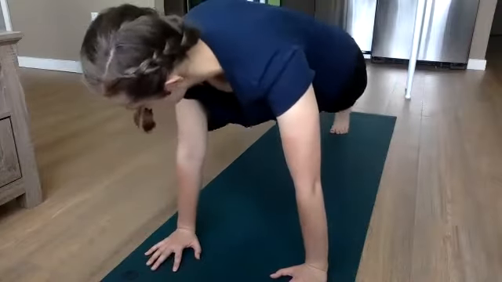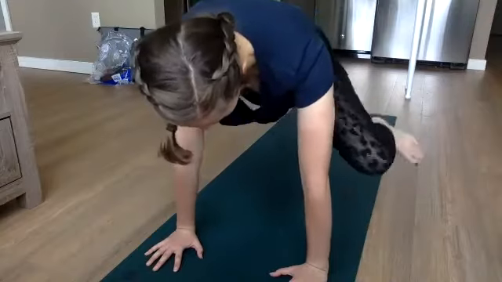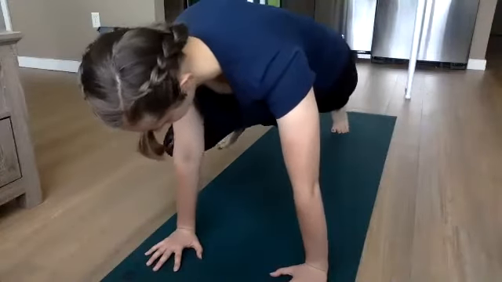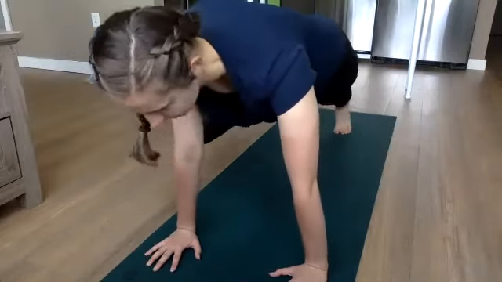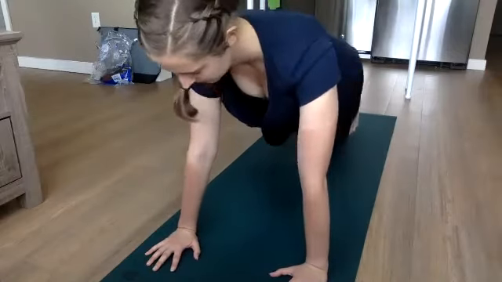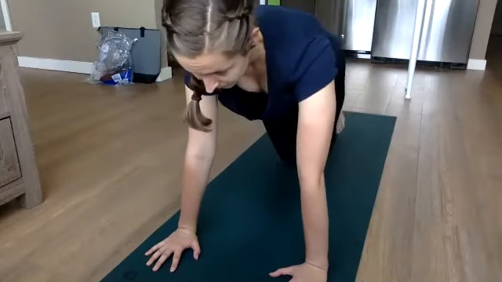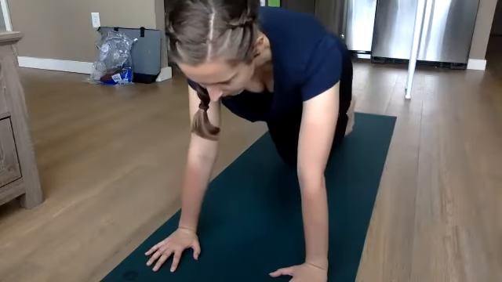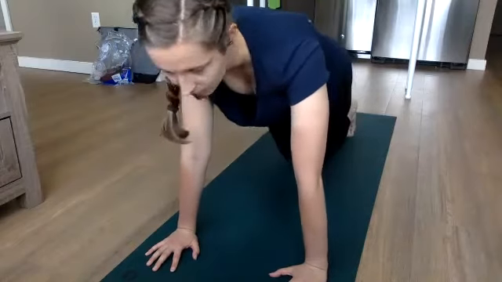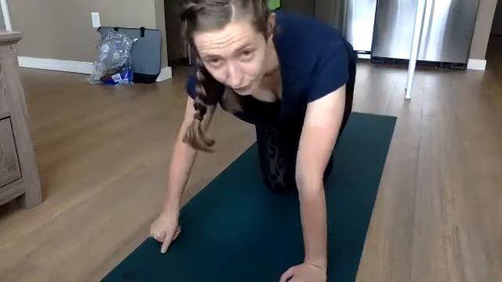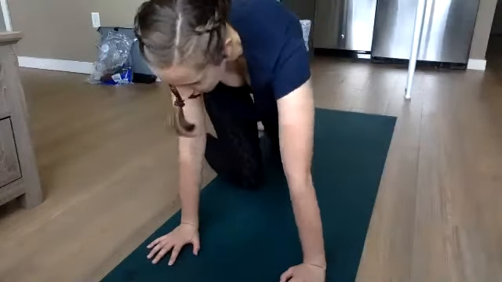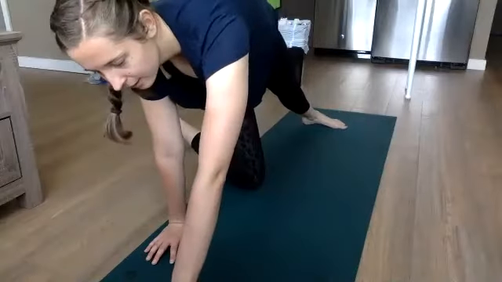30 seconds. Good, 15 seconds to go here. Nice. 3, 2, 1. All right, coming to that side plank. You'll be here for 30 seconds and then that halfway point, you'll switch to the other side. All right, starting in 3, 2, 1.